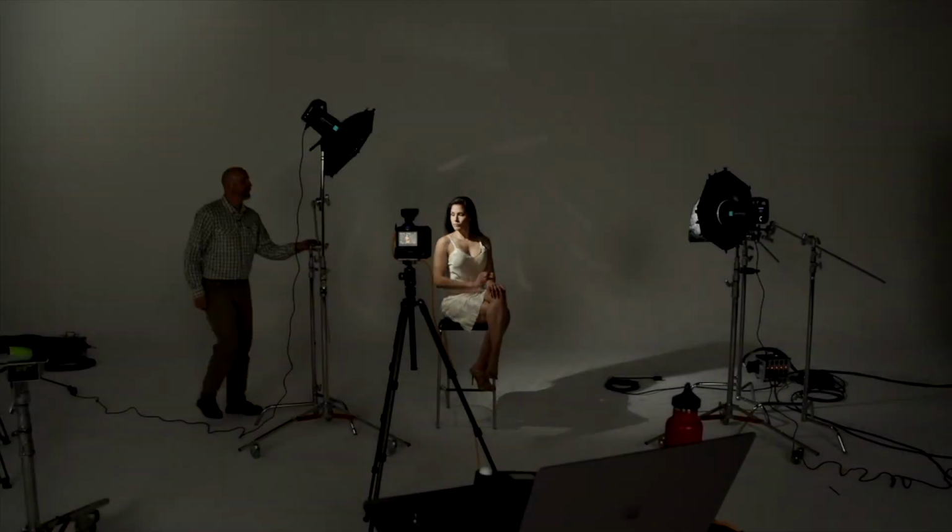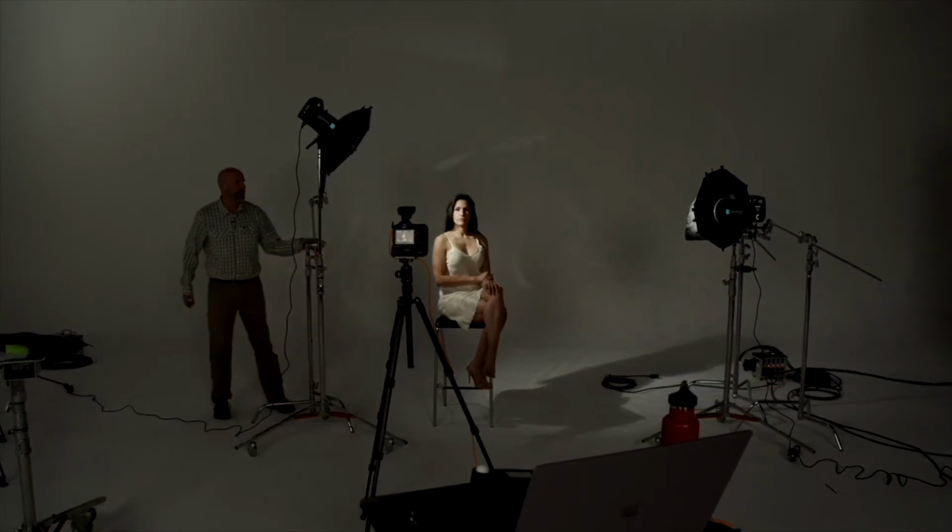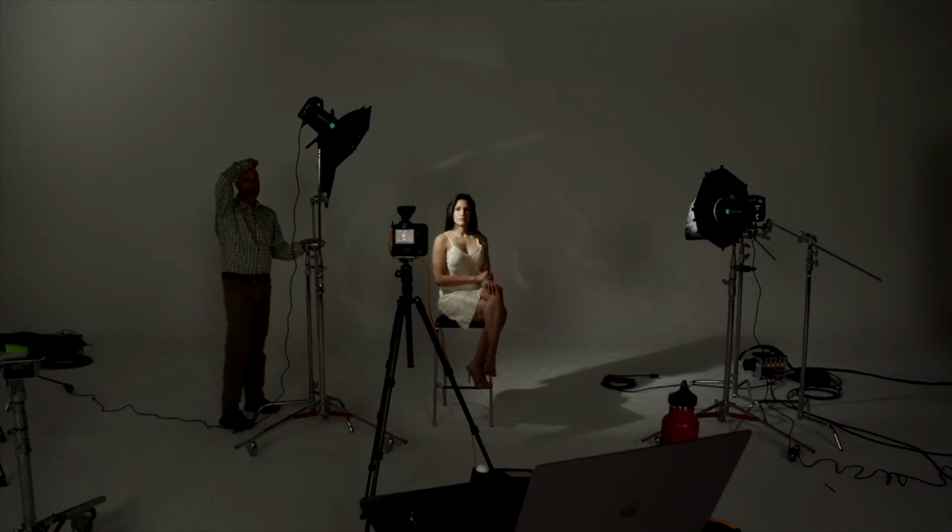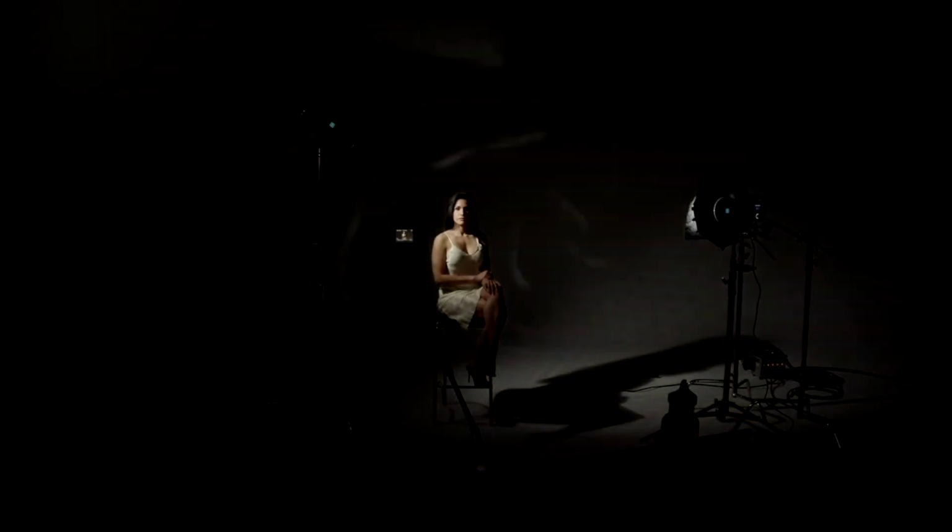What I have on the key light is a giant flag. This big black piece of cloth here that I can move around is called a flag, and it is made specifically to block light. So let me show you. You can see on the background here, when we turn all the lights off, that behind Teresa, there's a bunch of light. And when I move this flag in, I'm blocking that light. See how I'm blocking that light by moving this flag back and forth?